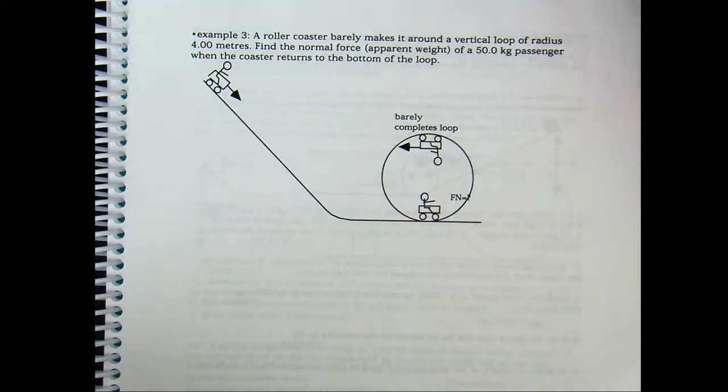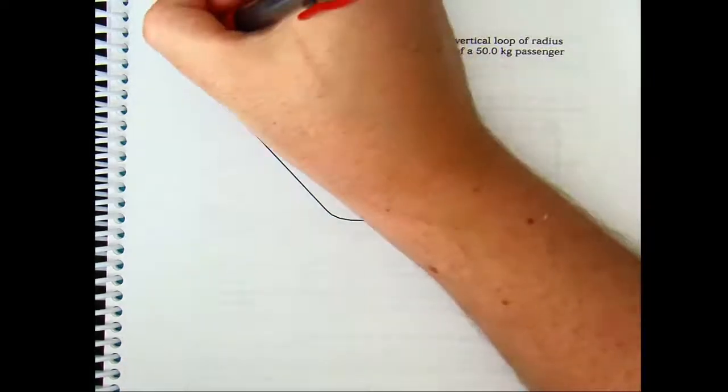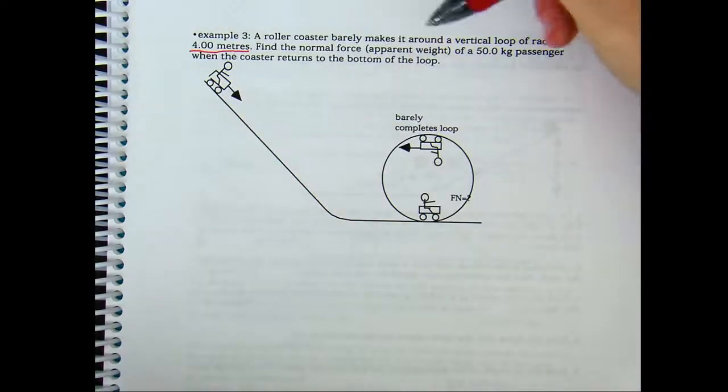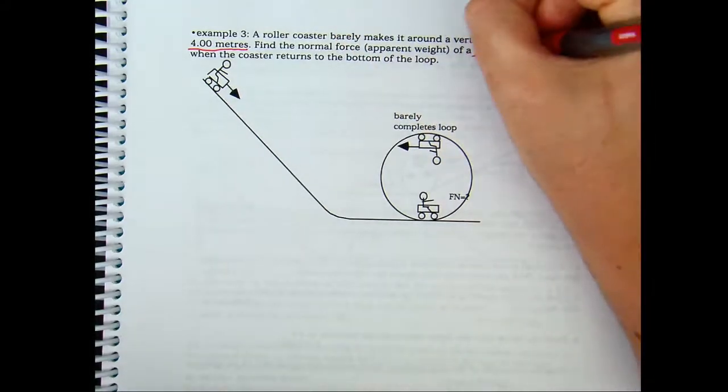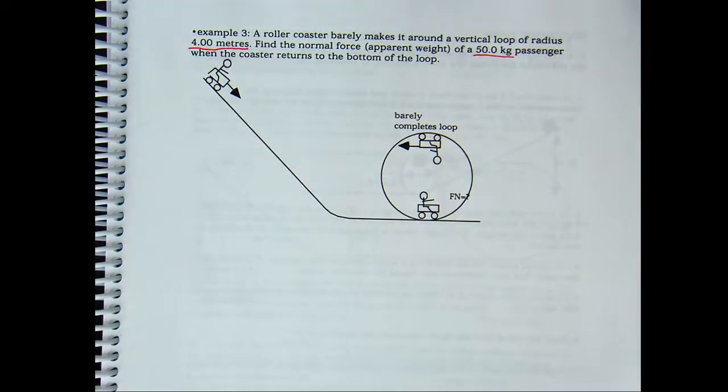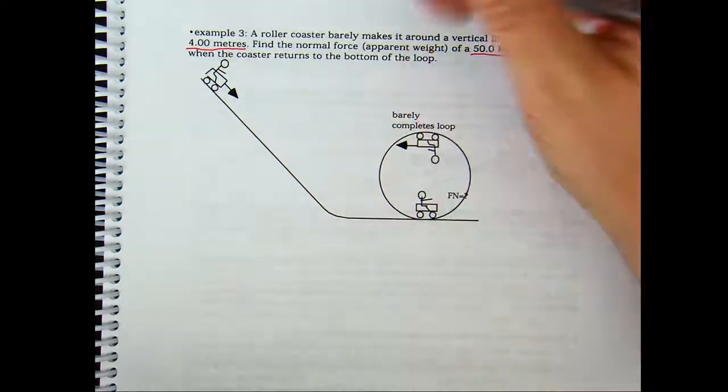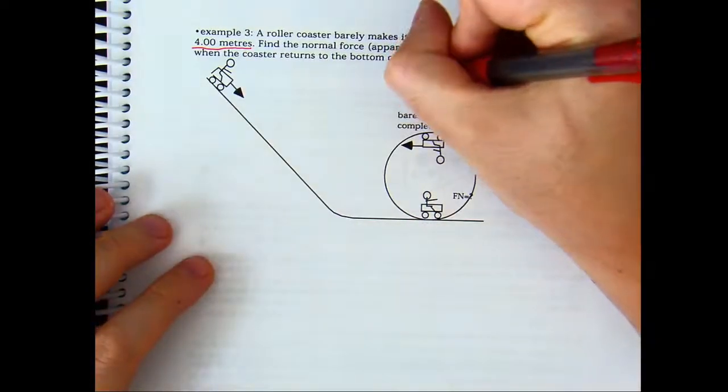So we've got a roller coaster, and the roller coaster barely makes it around a vertical loop of radius 4 meters. We want to find the normal force of a 50 kilogram, or the apparent weight, same thing, of a 50 kilogram person when the roller coaster returns to the bottom of the loop. So what have we got going on here? Well, we know this section of the question is circular motion. We've got some circular motion stuff going on here.